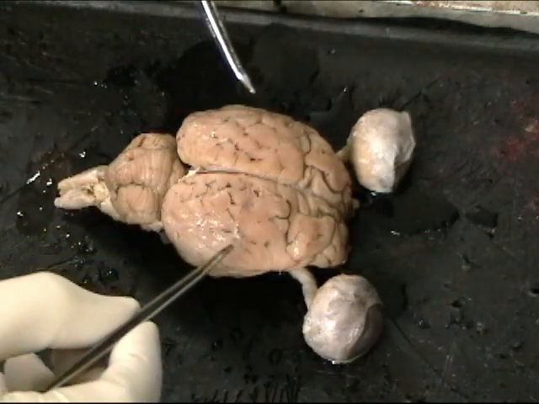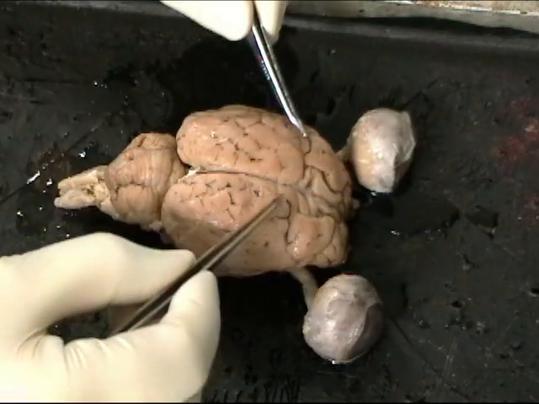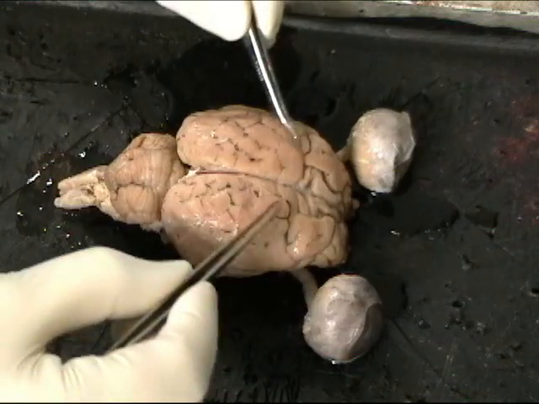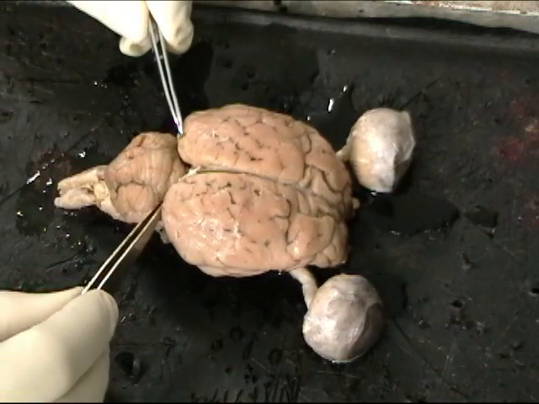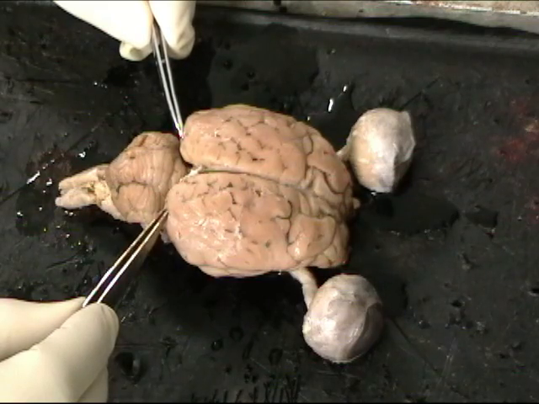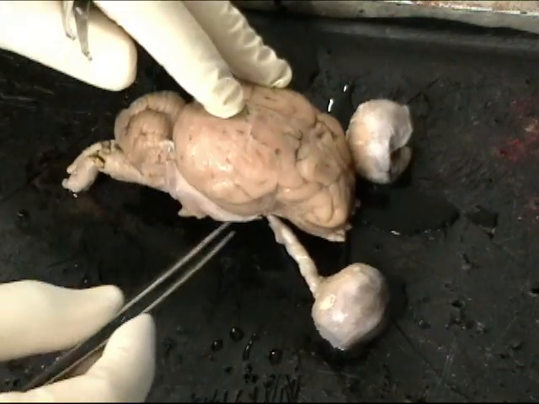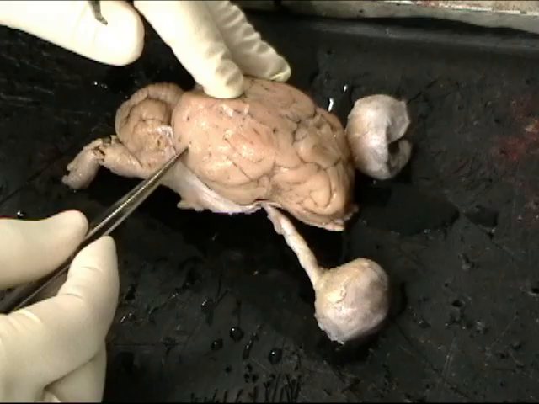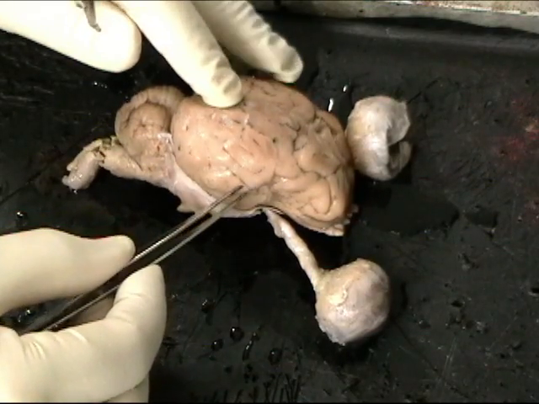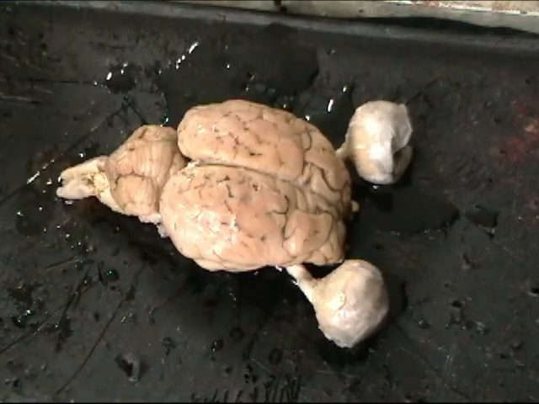This region back here, the upper surface of this sheep brain, is the parietal lobe. The very posterior part of the cerebrum would be the occipital lobe, and then on the sides of the cerebrum are the temporal lobes. So these would be underneath our temples. Those are the four lobes.